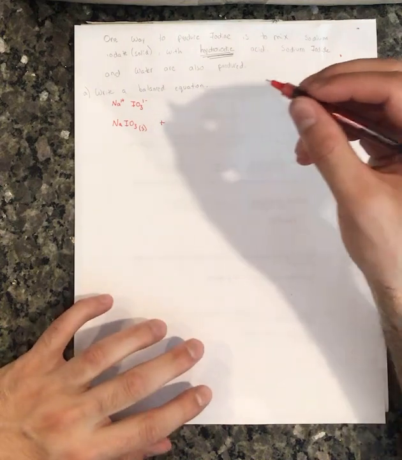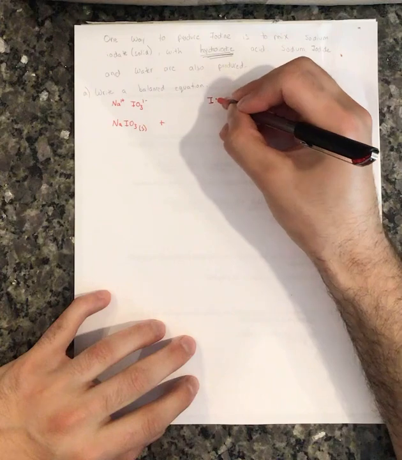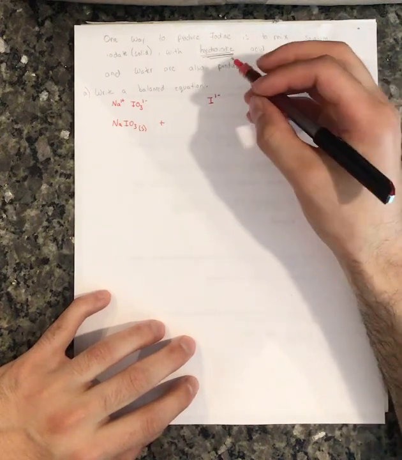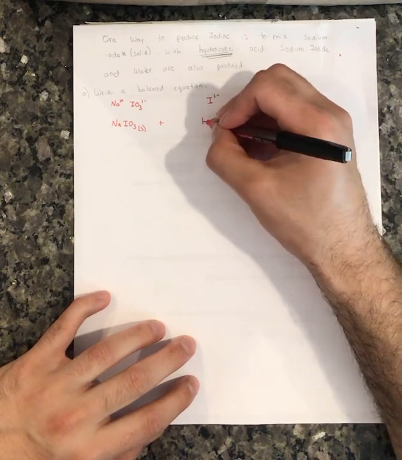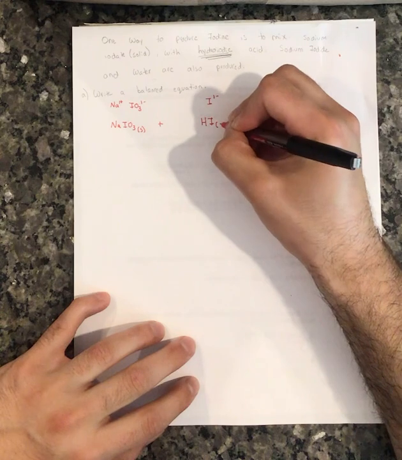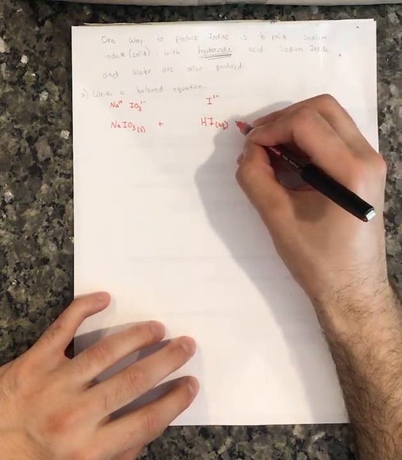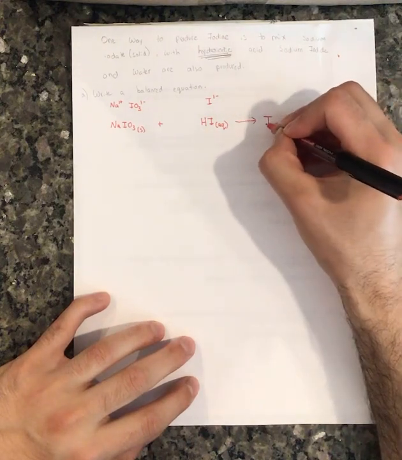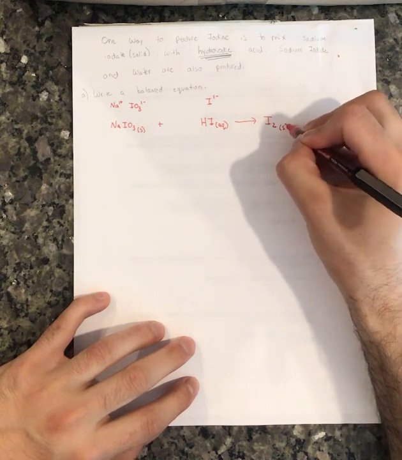Okay, so hydroiodic means that we have iodine. Okay, iodine is a 1-. Now, because it's an acid, we need to add hydrogens. How many hydrogens? Well, we're just going to add 1 to balance out that charge. We get HI, and because it's an acid, it should be aqueous. Okay, so it says one way to produce iodine. So we're producing iodine. And once again, it's a diatomic molecule. It is a solid at room temperature.